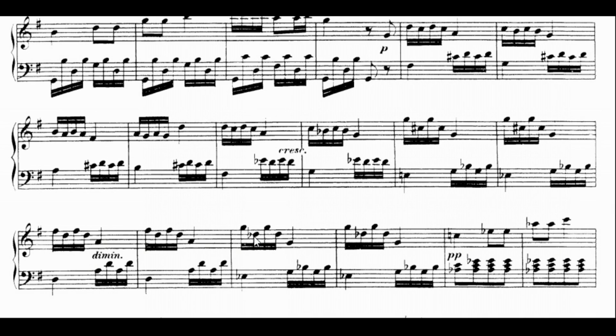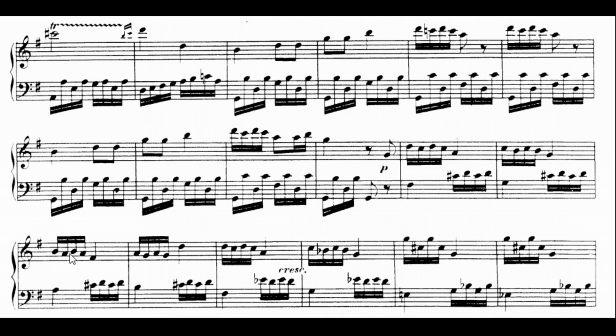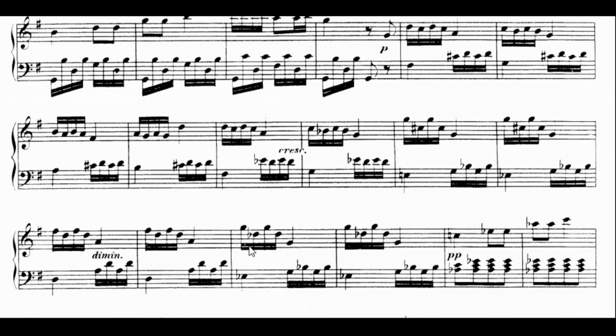We then see the German augmented 6 appear again in these two measures. I'm going to start the music up here and listen for the German augmented 6 that occurs in these two measures. In these two measures, something else is also happening musically. It's about to modulate up a half step from the key of G major to the key of A flat major.